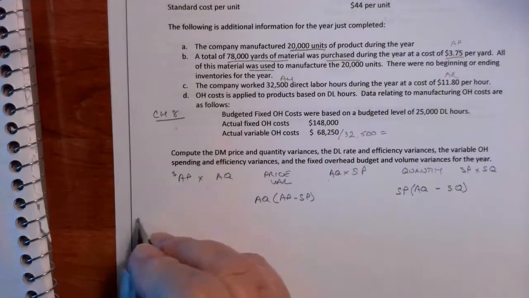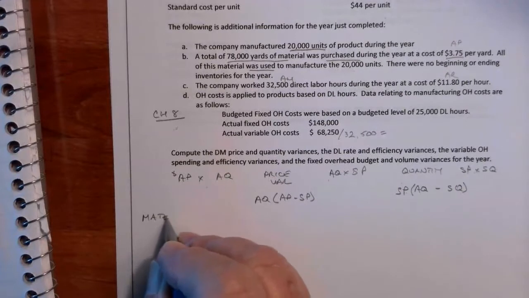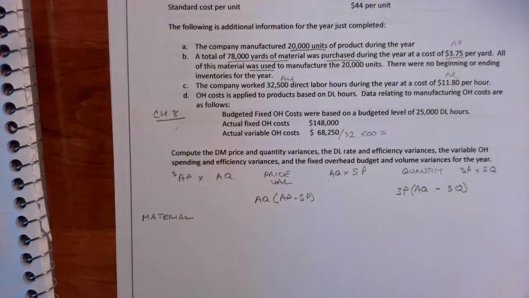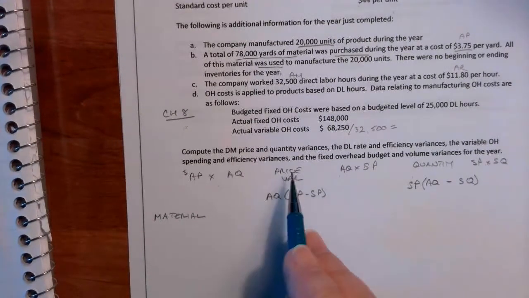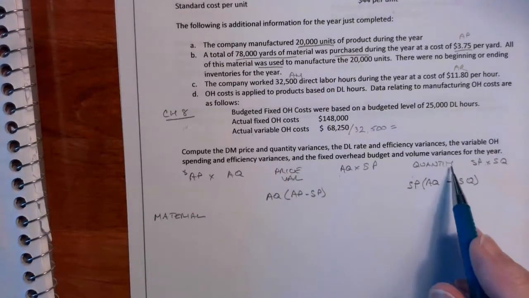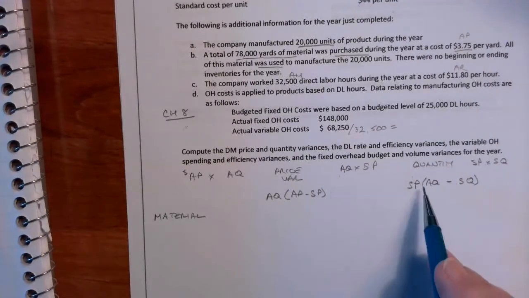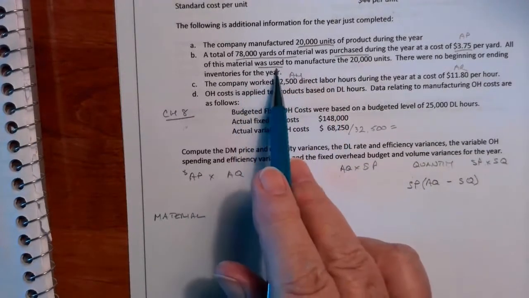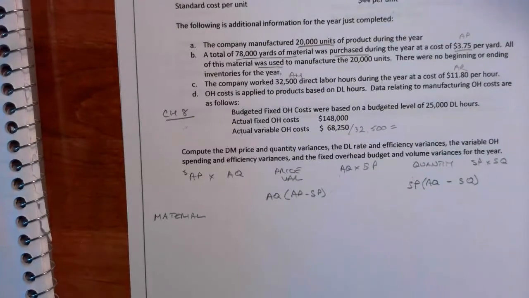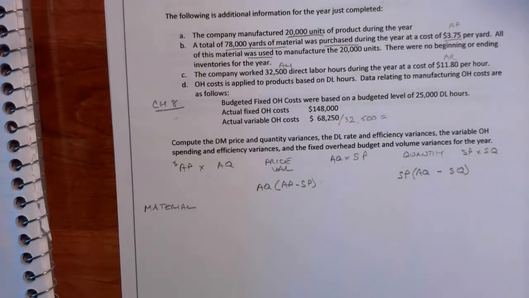Now, a couple things. We'll do material first. And remember that for price variance, we're going to use the amount purchased. And for quantity or usage variance, we use the amount used. So you could have two different material quantities here. All right, in this case, they're both the same. The amount purchased was the same as the amount used to manufacture the 20,000 units. So we don't have to worry about a difference there.